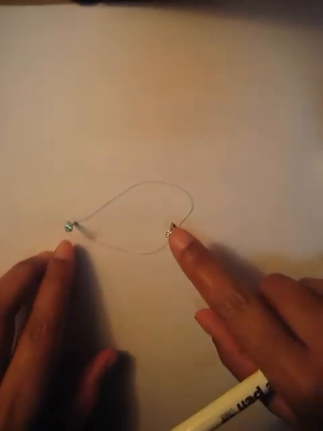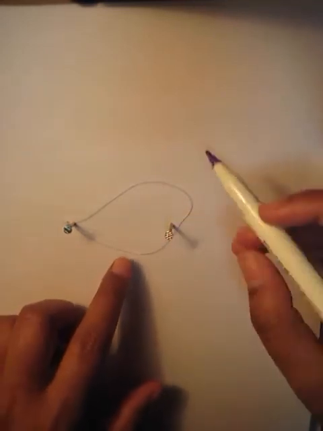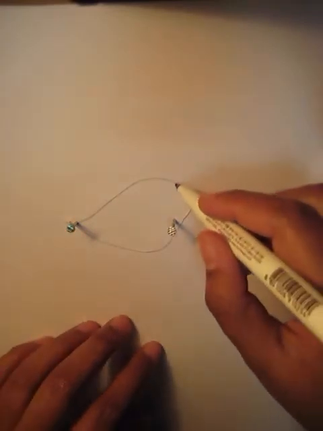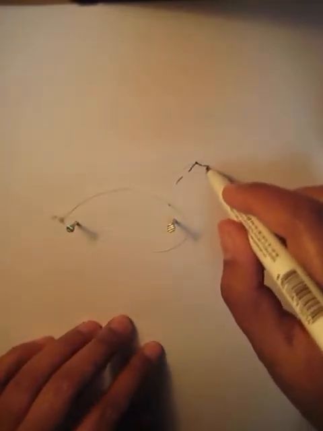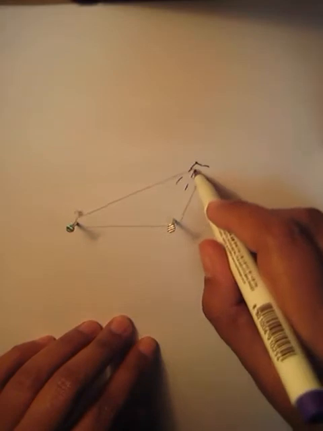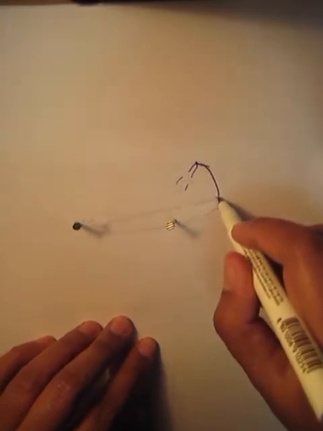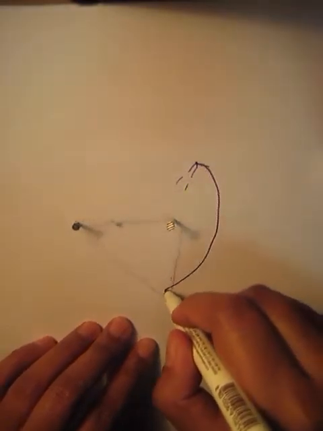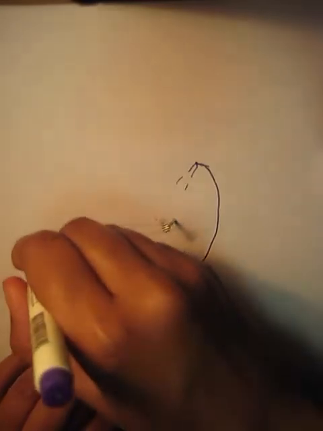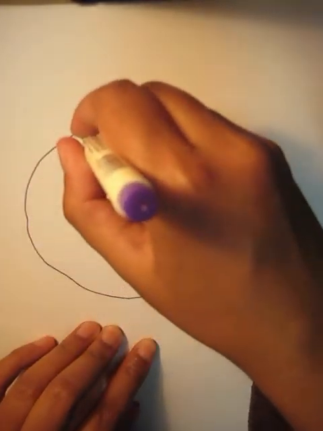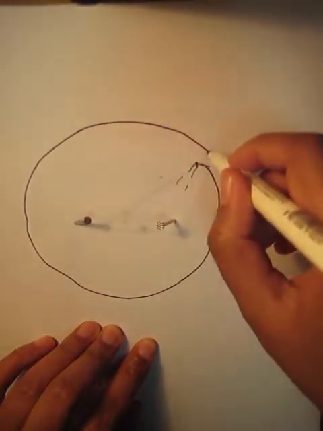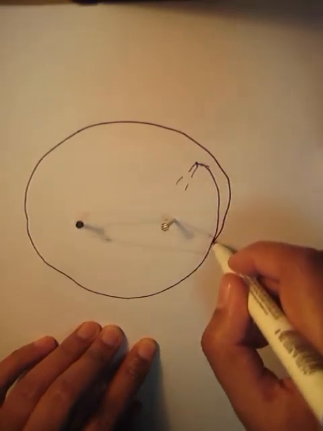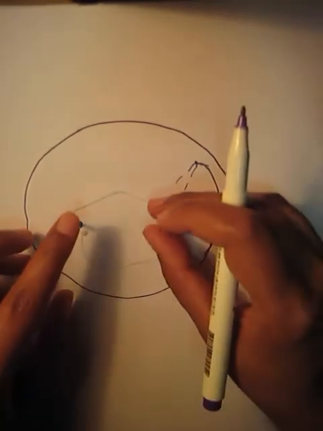I've taken two pins and I've put a thread over these pins, and let us just try to draw an ellipse with it. So with this thread, if you traverse around in this manner, what you make is an ellipse.